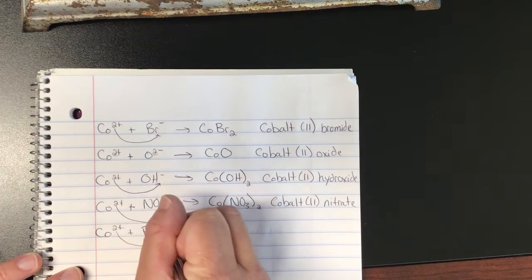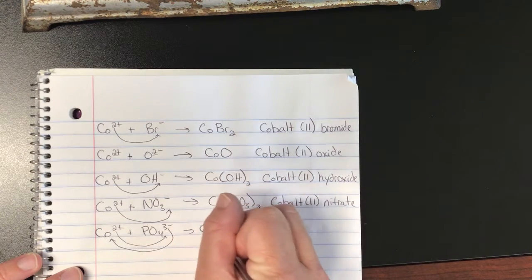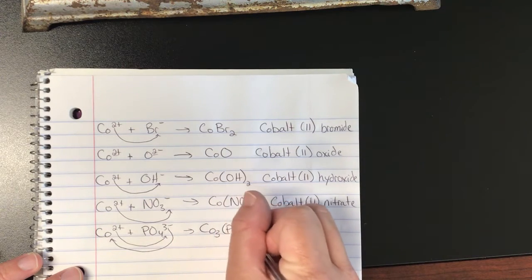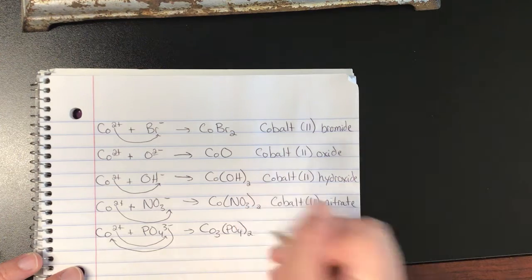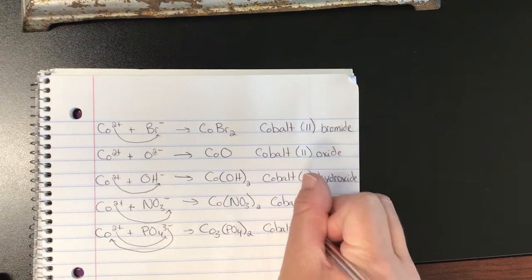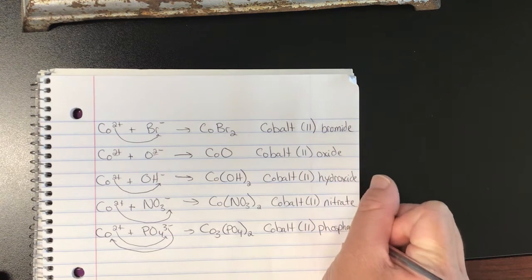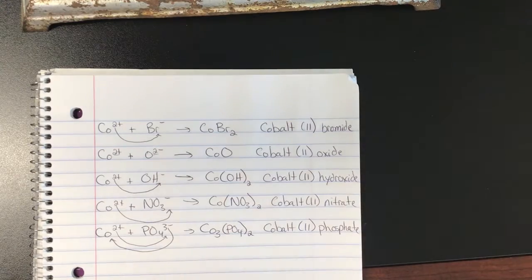So we're going to switch 2 and 3 and get Co3. Phosphate needs to be in parentheses, (PO4)2. And name it cobalt(II) phosphate. Okay.